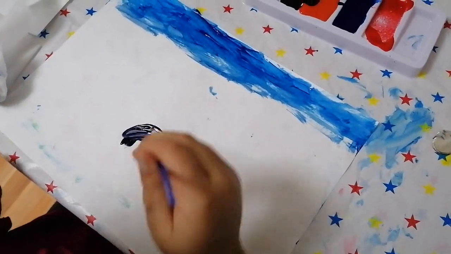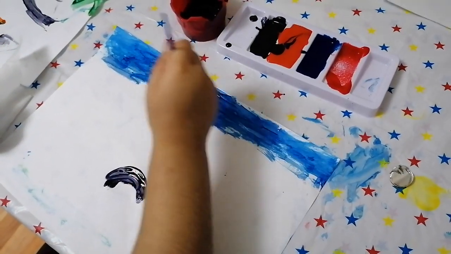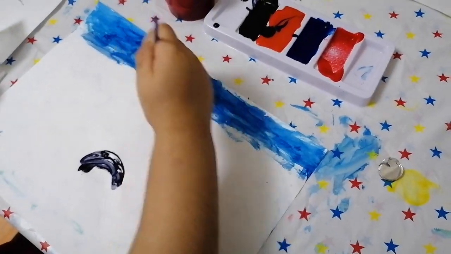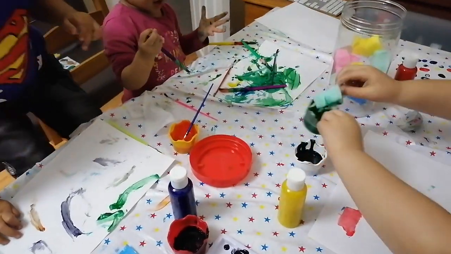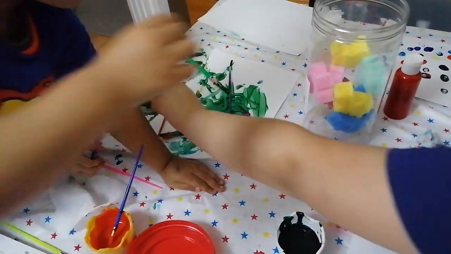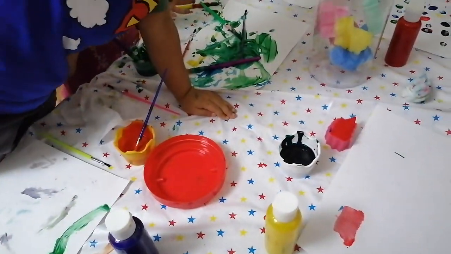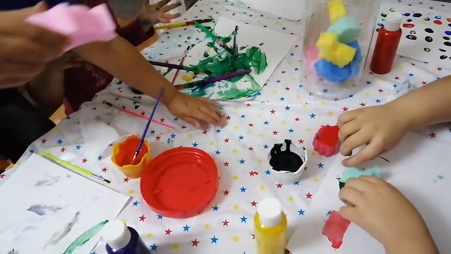What are you making, Hafsa? A garden. Honey, is this a garden? It looks like an ocean. No. This is the blue sky. Anya has made some big green dinosaur or dragon. Or a monster. Aham is very funny. It's like nothing.